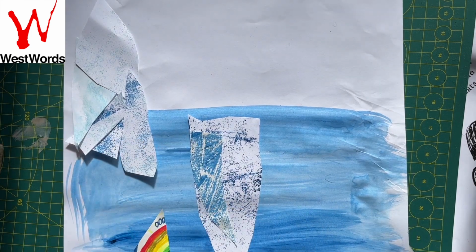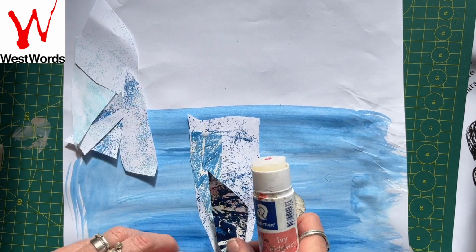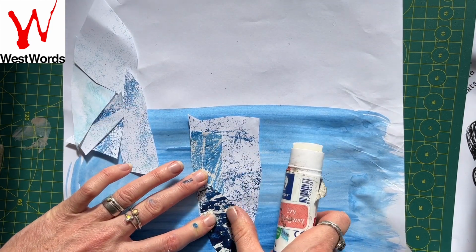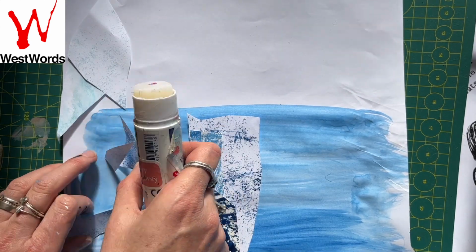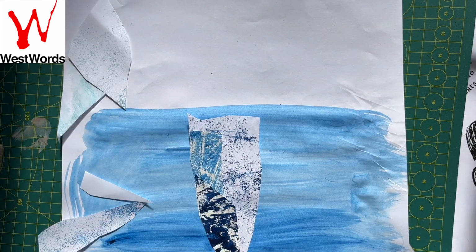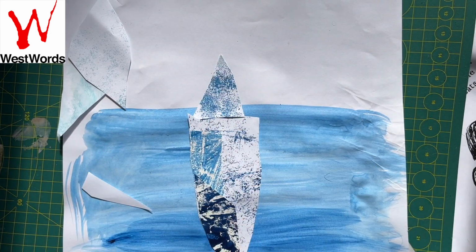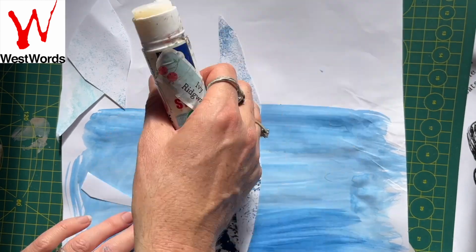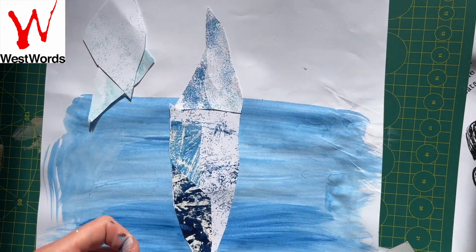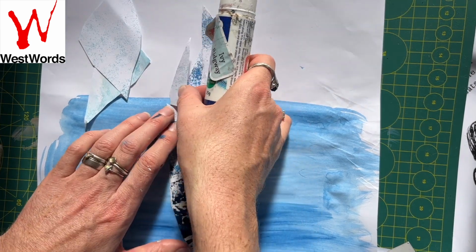So I'll keep putting my pieces back together and building up my iceberg. All these blue textures, the dark ones and the light ones, look really great against that smoothness of the ocean. And as I go, I might see another piece of texture that I want to add that I didn't have before, and that's fine. There's no rules with creating these icebergs, so we're having lots of fun just kind of experimenting and moving things about.